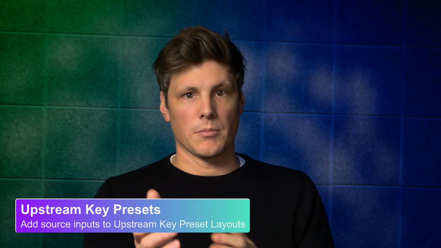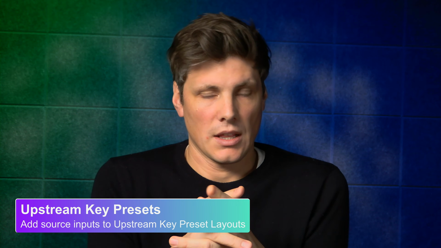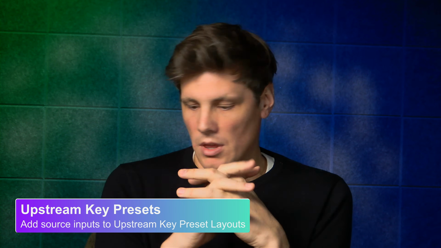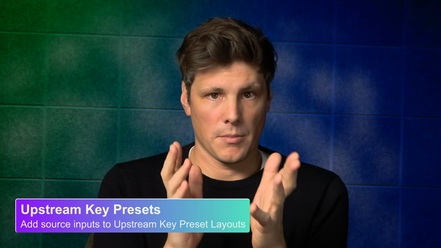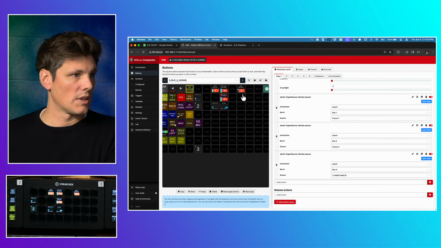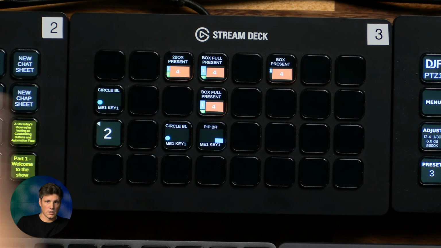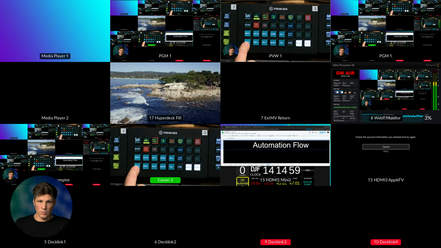Similarly, we can do the upstream key presets. So this is adding source inputs to the upstream key preset layouts. Very similar to the SuperSource that we were just talking about, but this is for the upstream key. And so what that looks like is, on this one, if we jump back over to ATEM, we're going to go to key.